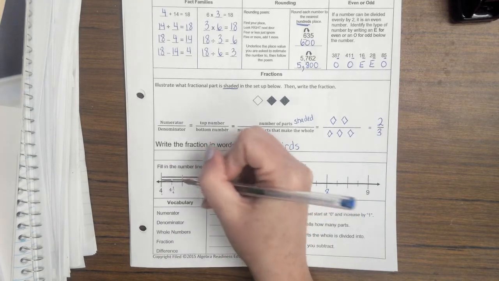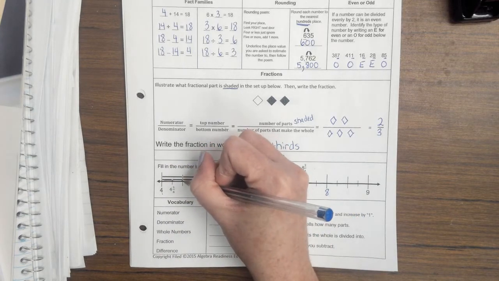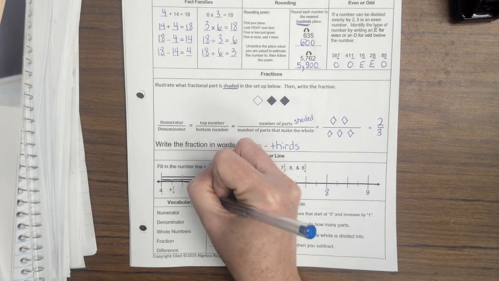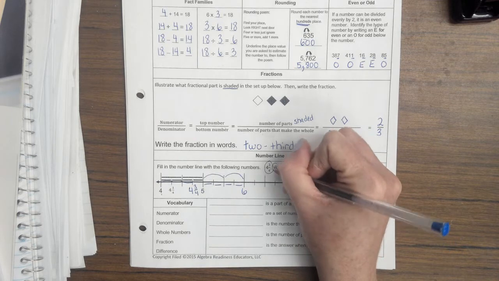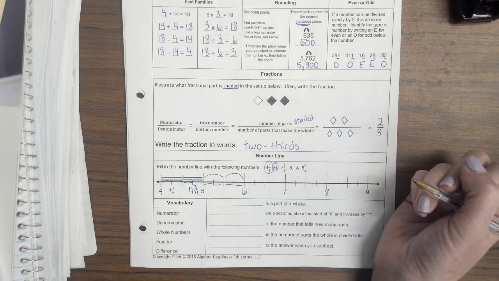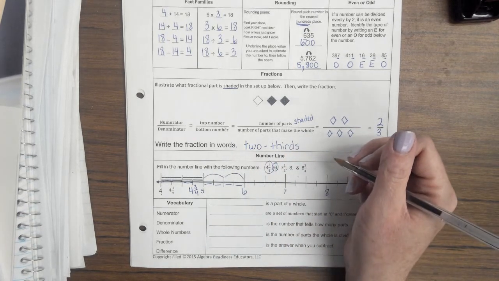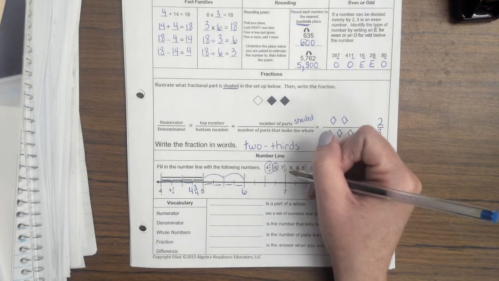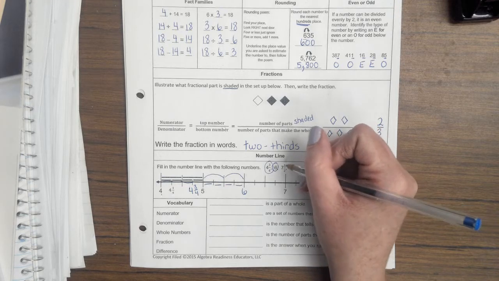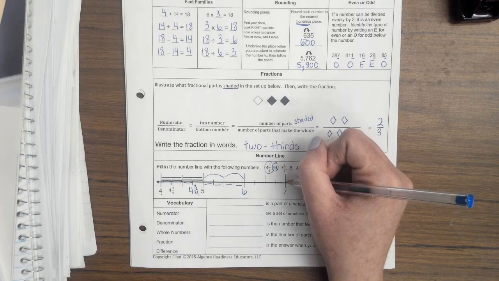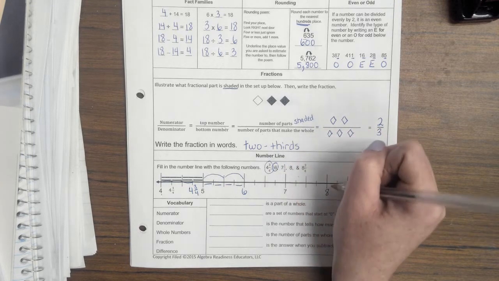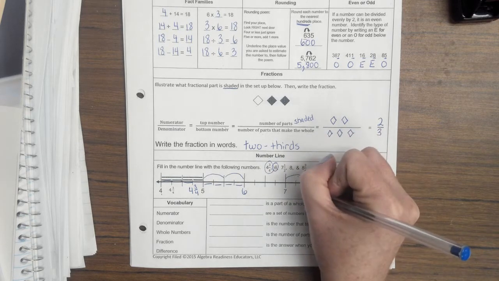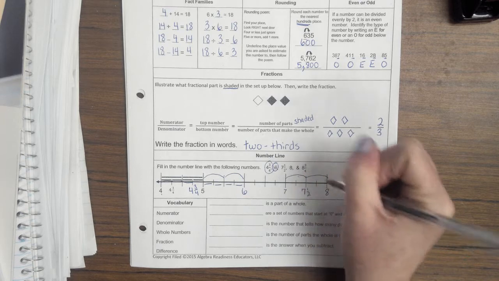Okay. So if I'm looking for 4 3/4, here is 4. Then we have 1/4, 2/4, 3/4. Right here is 4 3/4. Then 6, we already have marked. We have 7 1/2. 7 1/2 comes halfway between 7 and 8, and the halfway would be right here in the middle. 7 1/2.